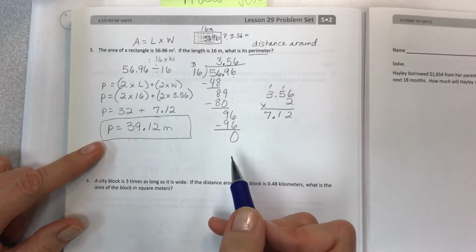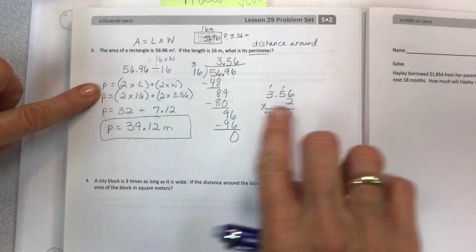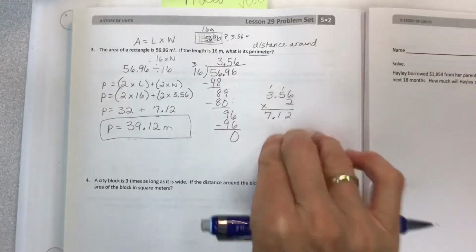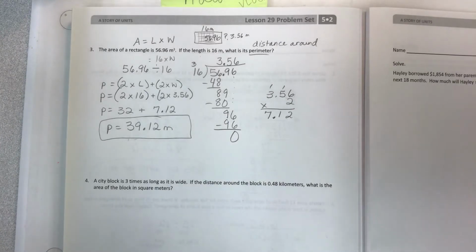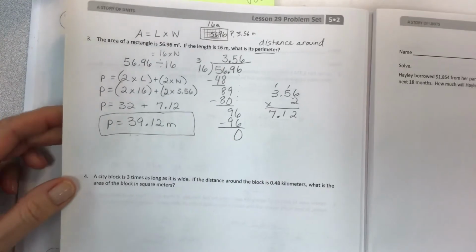And there are other ways you can solve it. Remember, you can multiply both sides if you feel comfortable. You can add up all 4, 2 lengths and 2 widths and get it the same way. So many different ways. Kids will do it all, but this is just one way and you can get that answer.